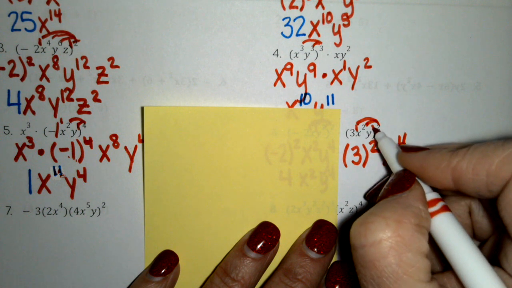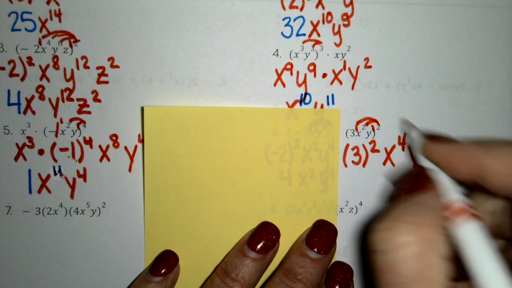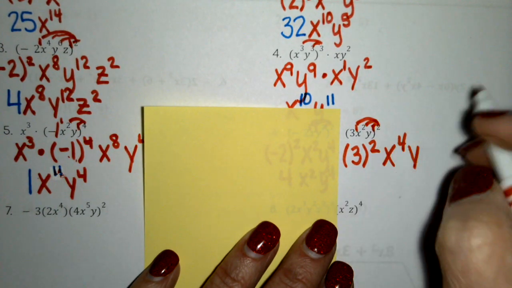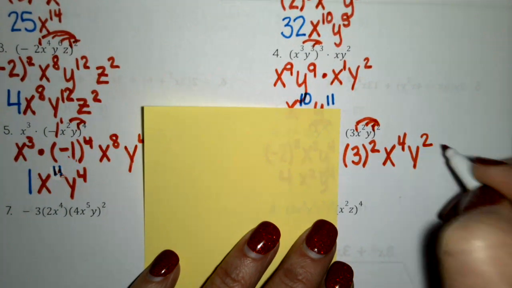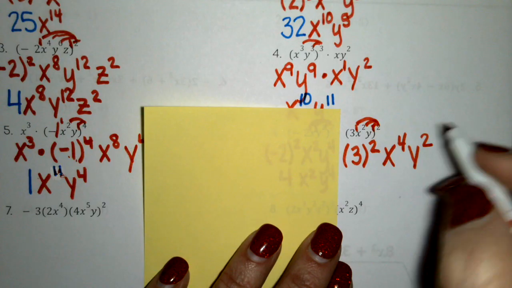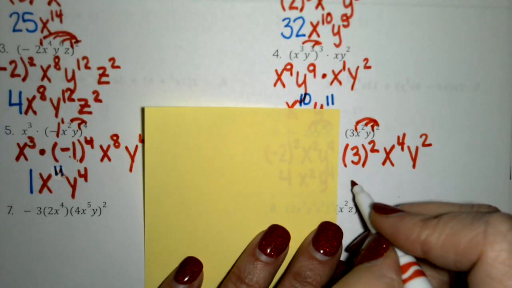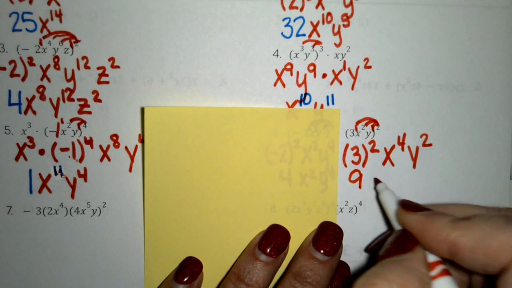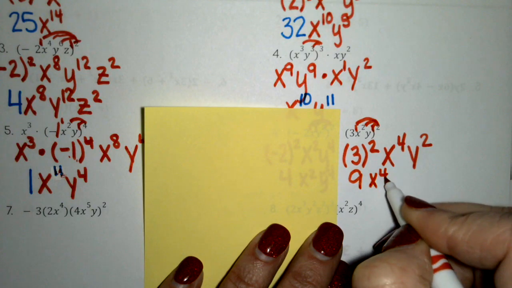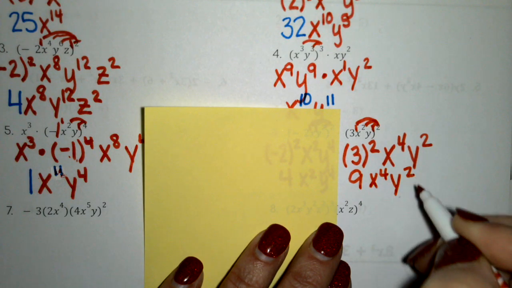Then you have the y to the 1st. So y is 2 times 1, which is y squared. To simplify, 3 squared is 9. X to the 4th, y squared.